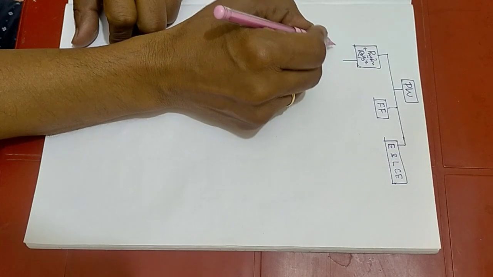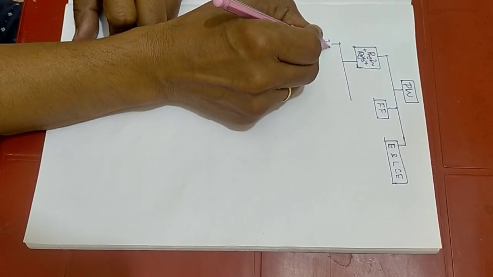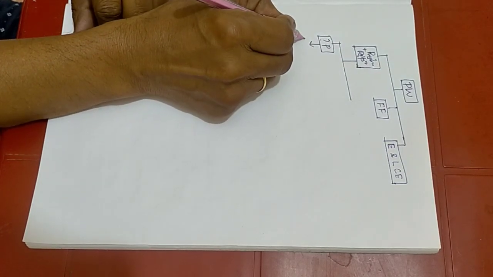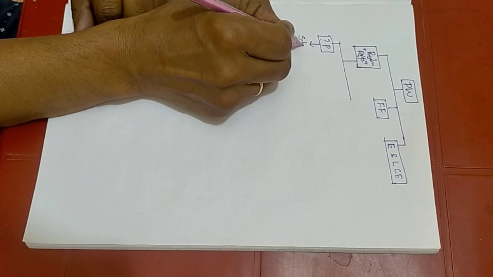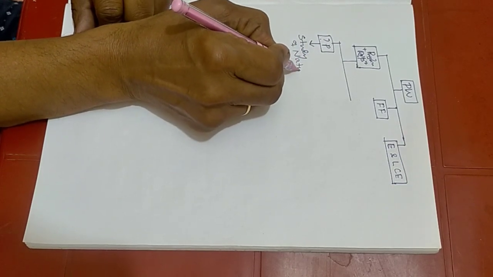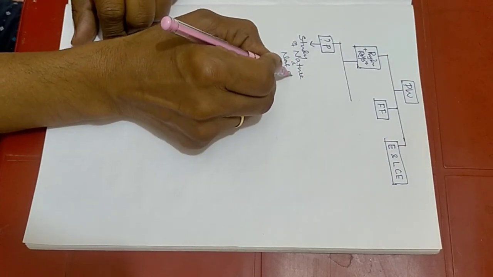What is physics? The answer is, it is the study of nature and natural phenomena.